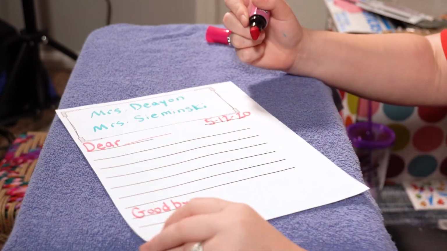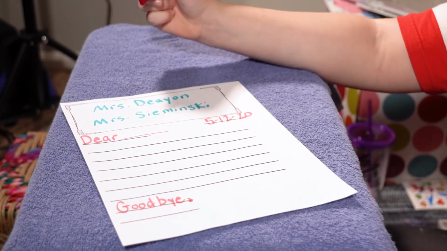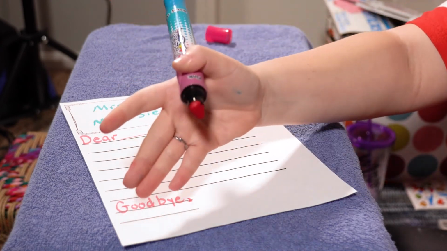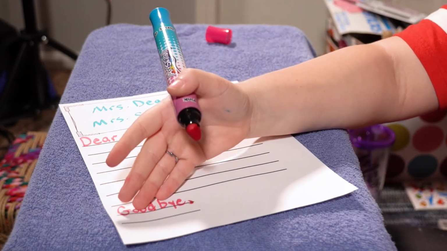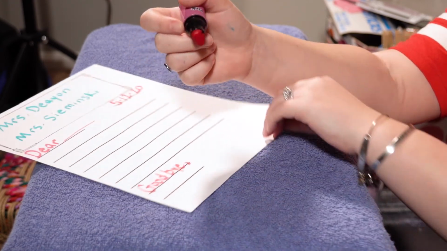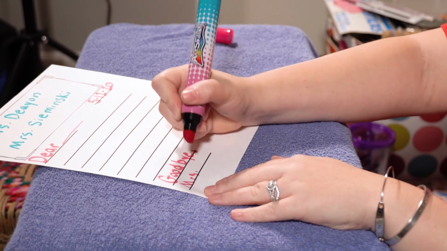And then remember, a comma, and that comma right there just tells them to pause. So instead of saying, goodbye, Mrs. Day, it says, goodbye, Mrs. Day. See how I did a pause there in between? So then you're going to write your name down here at the bottom. I'm going to write mine. You write yours.